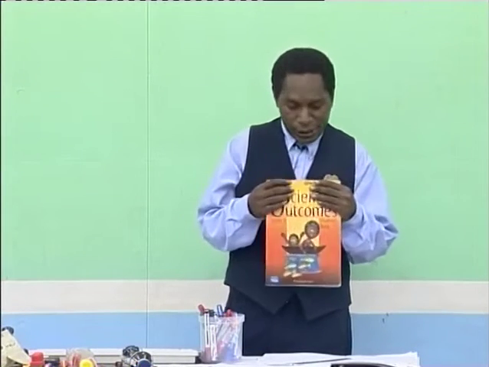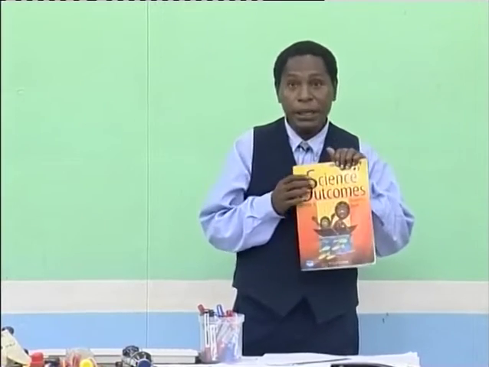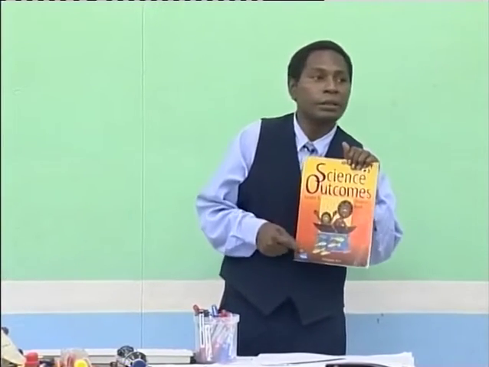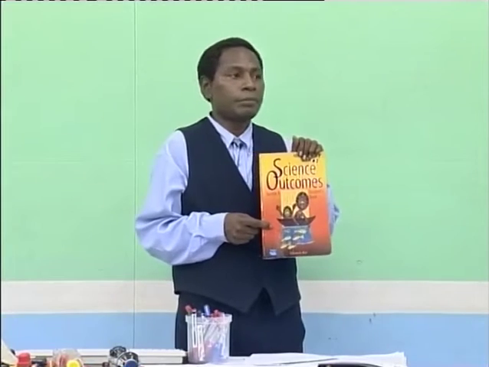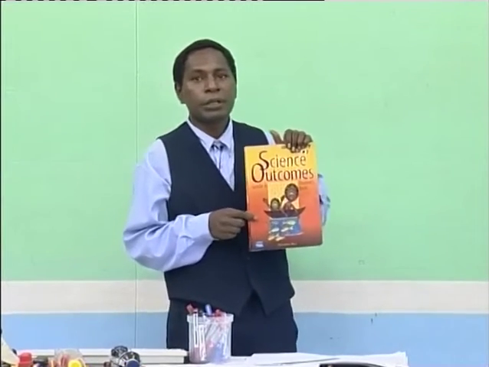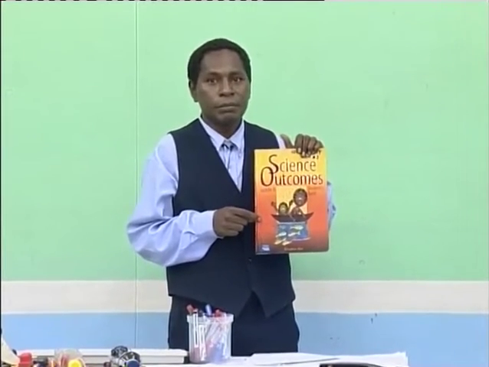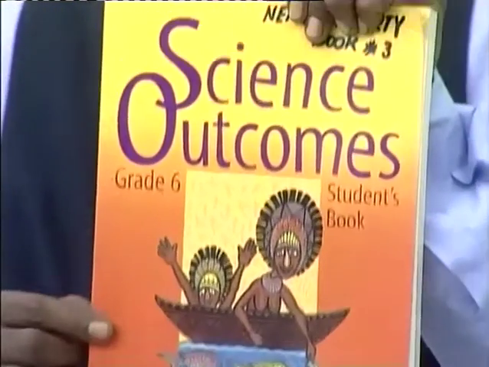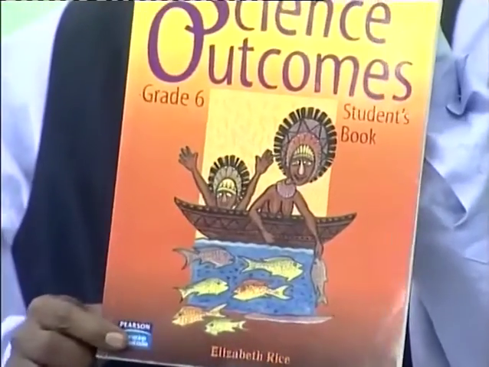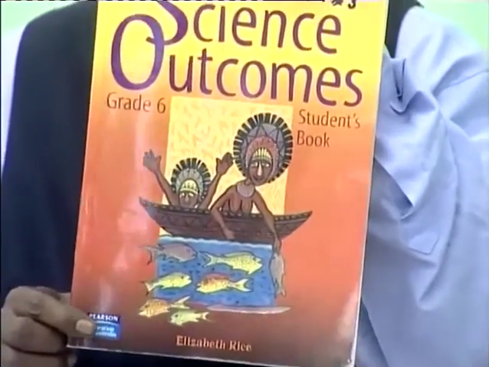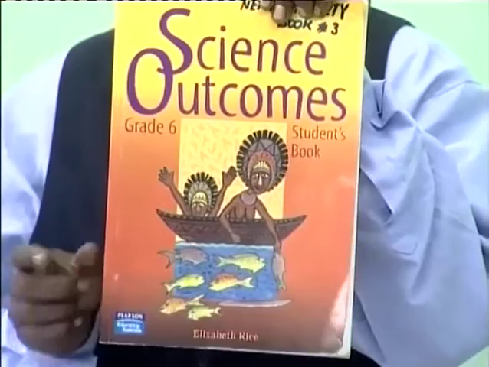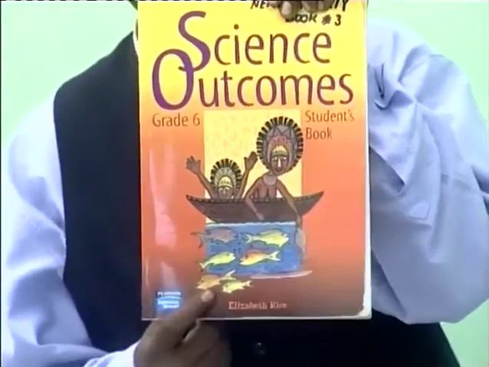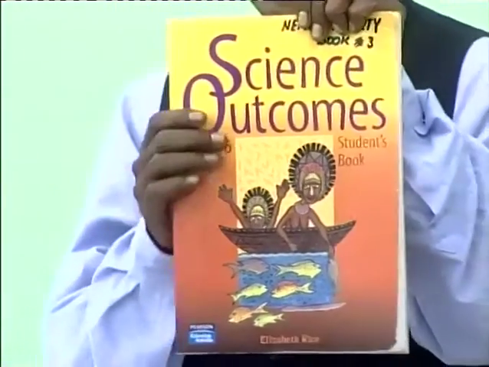Receiving teachers, the story that I will read is taken from this book. If you have this book, you can turn to page 192. The story will be taken from this book written by Elizabeth Rice.